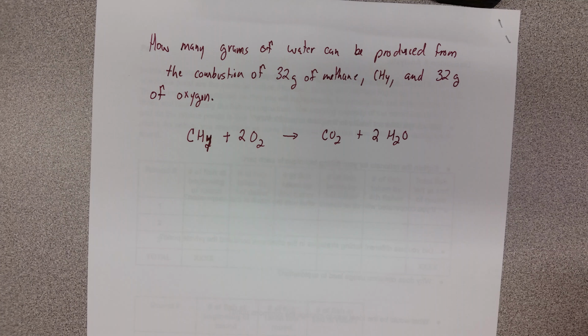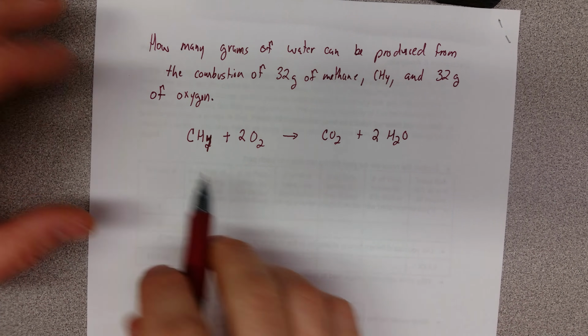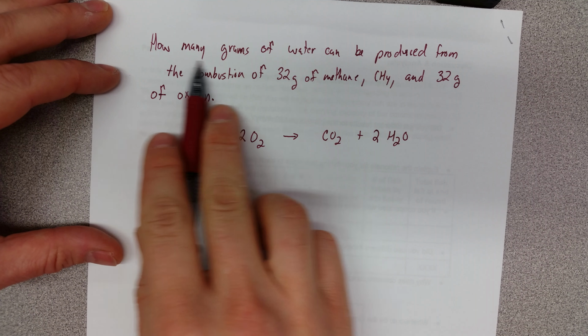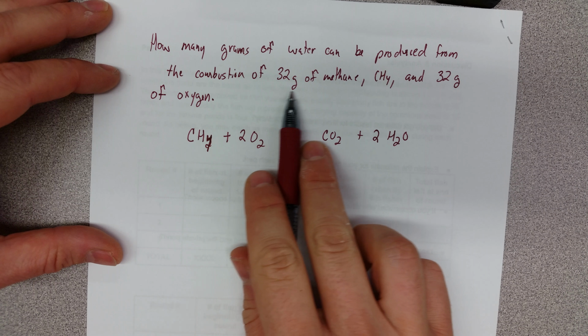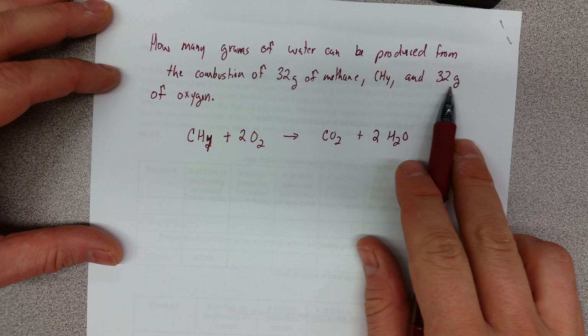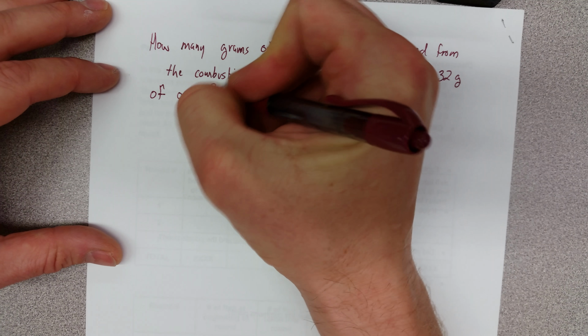This is a brief introduction to BCA tables. So taking a look at the problem, we have: how many grams of water can be produced from the combustion of 32 grams of methane, CH4, and 32 grams of oxygen.